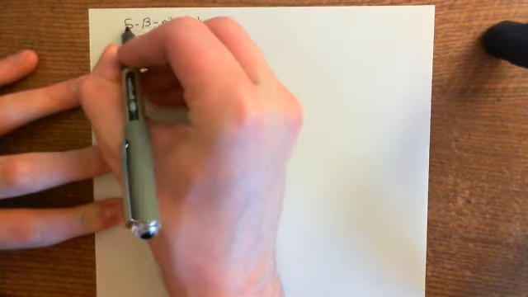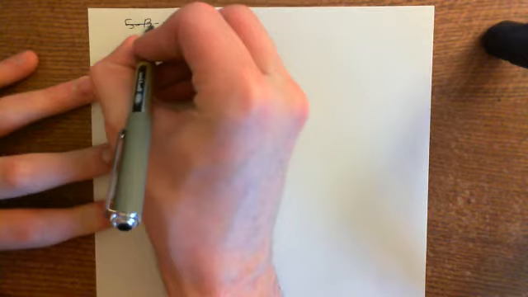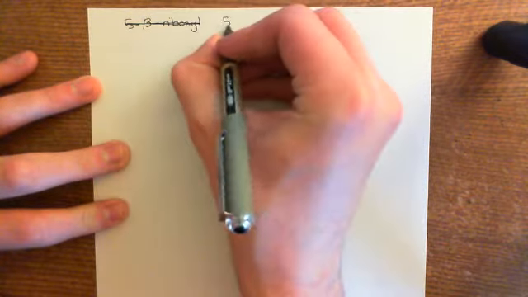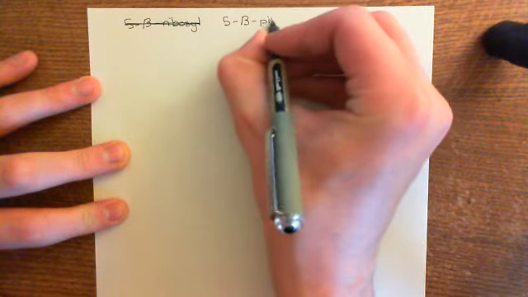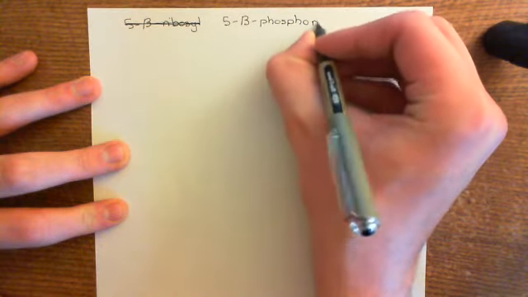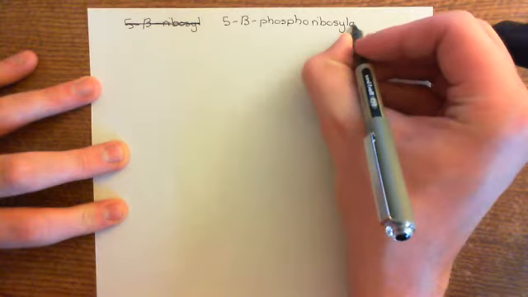Oh whoops, sorry, no, I've missed a bit out. 5-beta phosphoribosylamine. Okay, so let me write this again. So this is 5-beta phosphoribosylamine. And you might like to try to attempt to draw this for yourself.